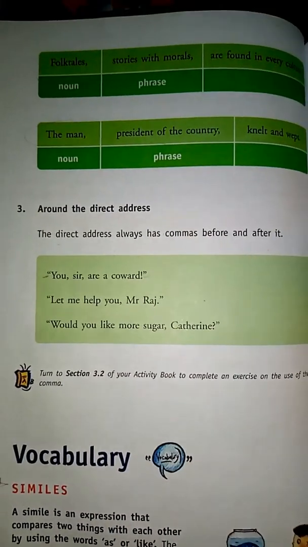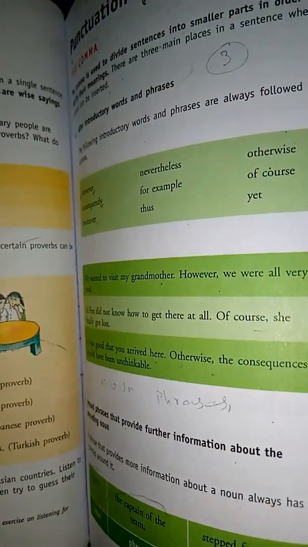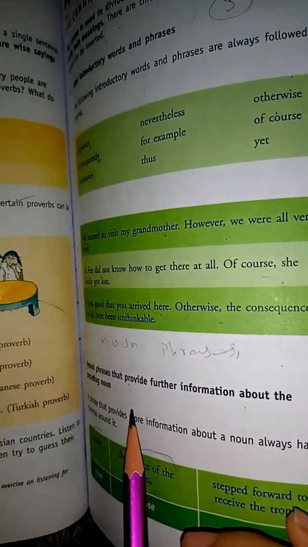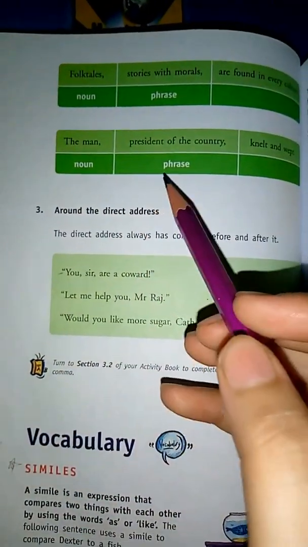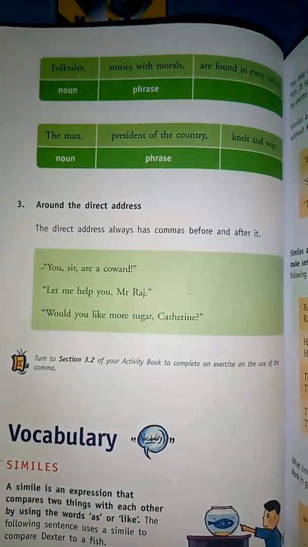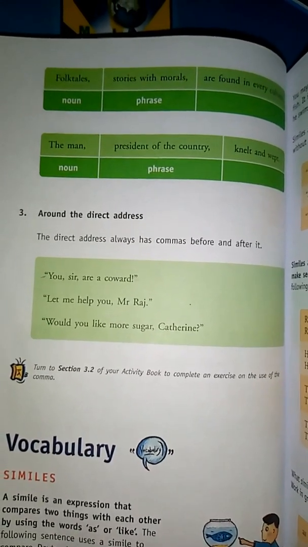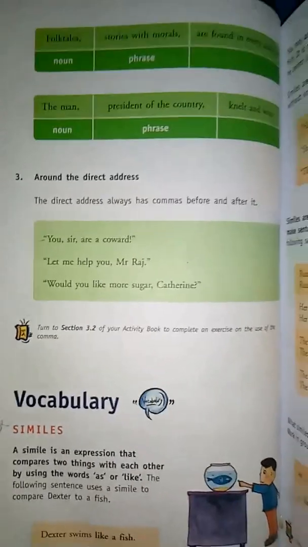So these are the three uses of the comma: after introductory words or phrases, then after the noun phrases, or before the noun phrases, and then around the direct address. These are the three main uses of the comma which you have read today. Okay, now we are going to do similes.